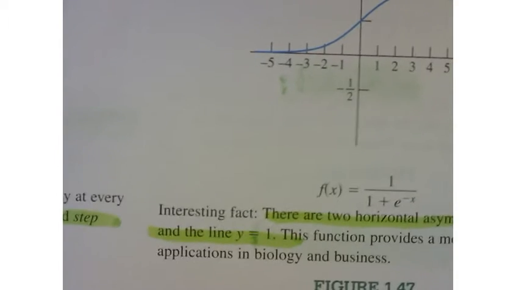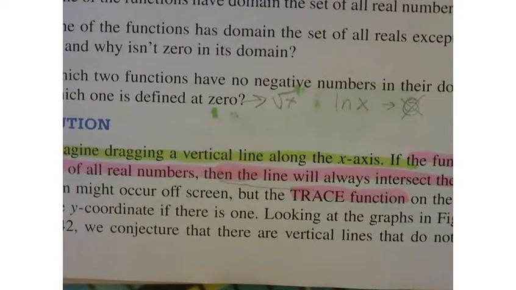So let's see what the textbook says, how they define it. Now, why is Mr. Adams just reading from the book? I don't know what it says. No. Because I want you guys to get used to reading from your books.